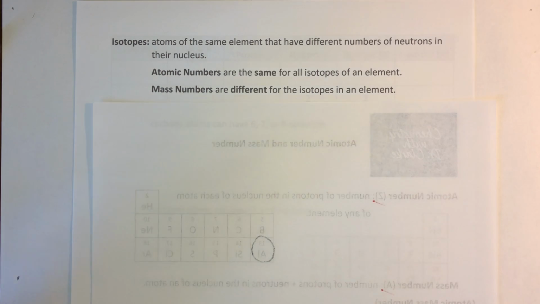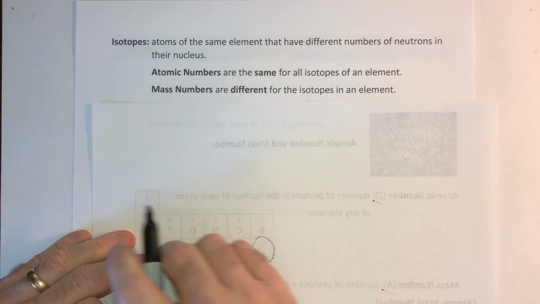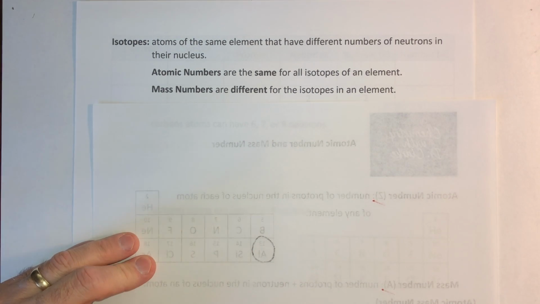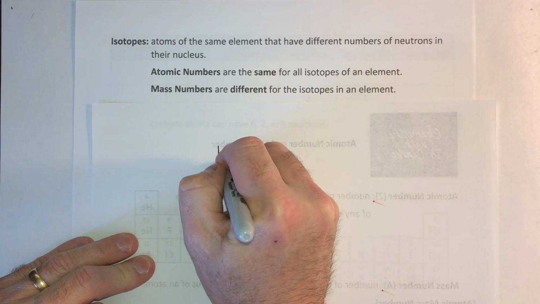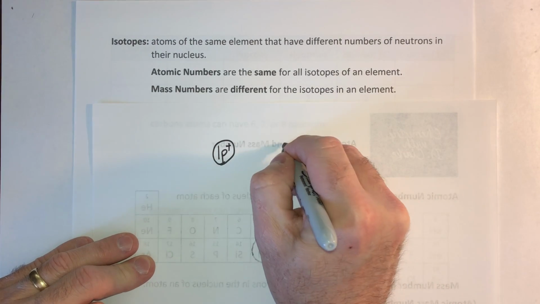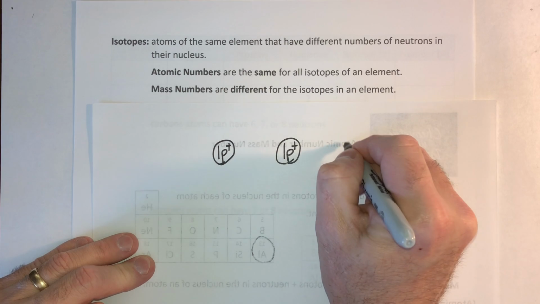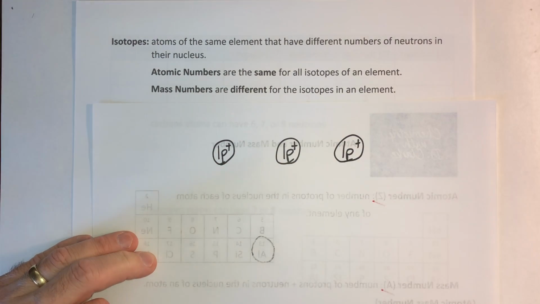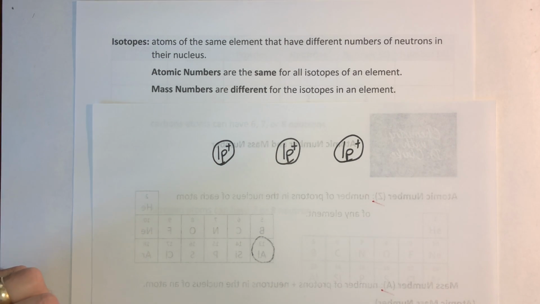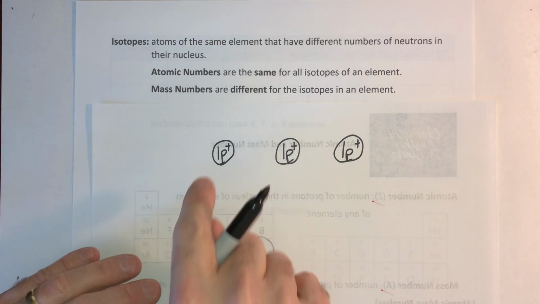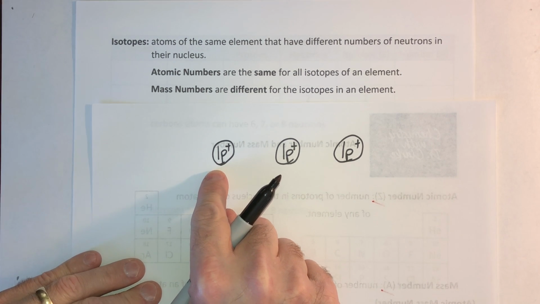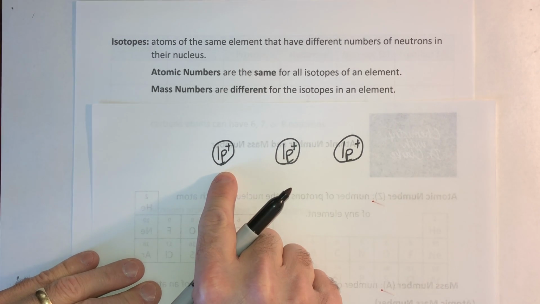Hydrogen is a good example of this, because hydrogen is element 1. So if you have a hydrogen, it has one proton, one proton, one proton. But when it comes to neutrons, hydrogens can have 3 different varieties. Some hydrogens have no neutrons, like 0, none.